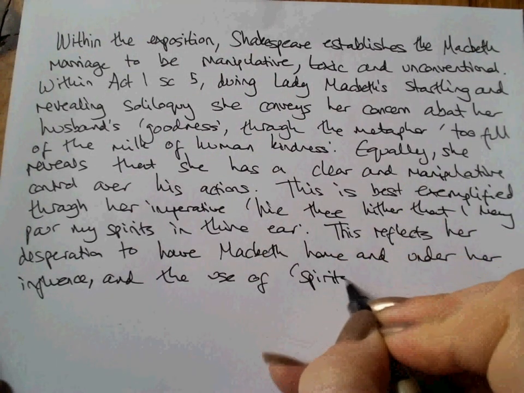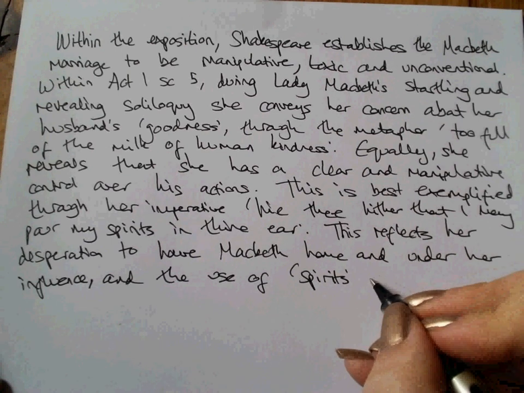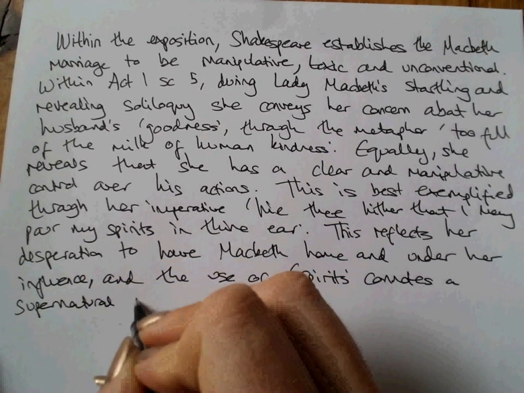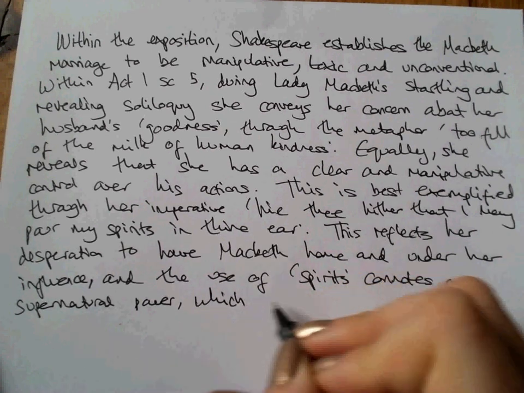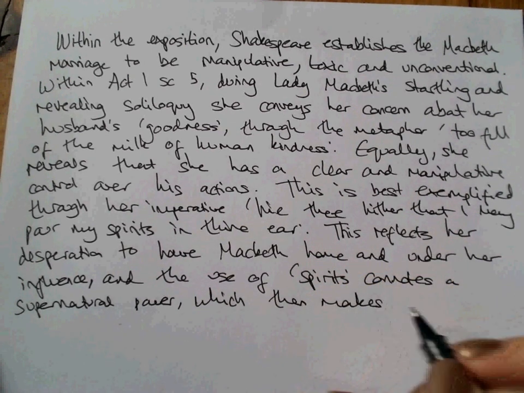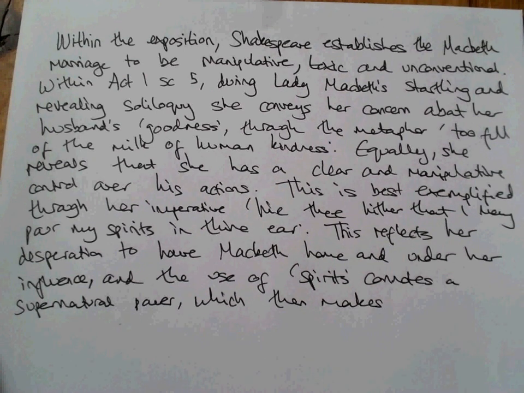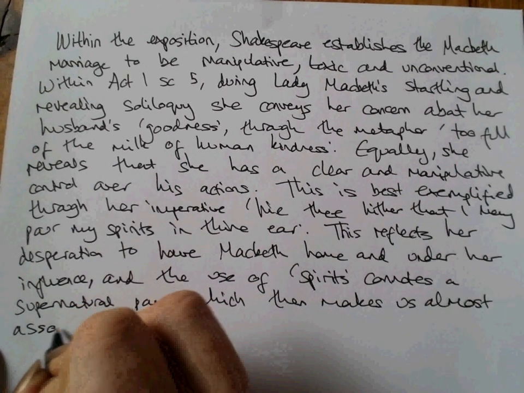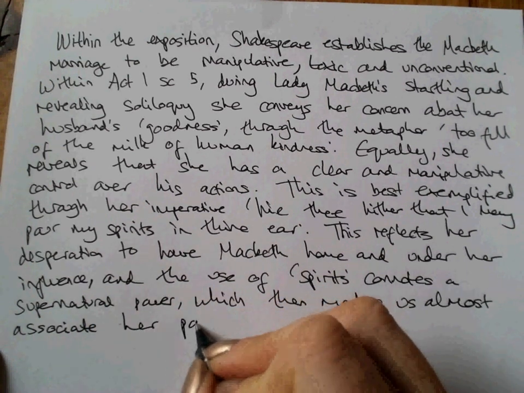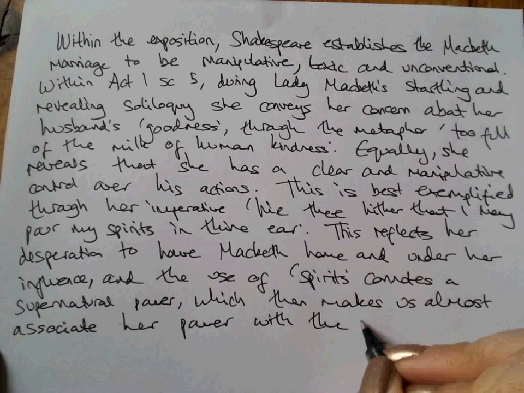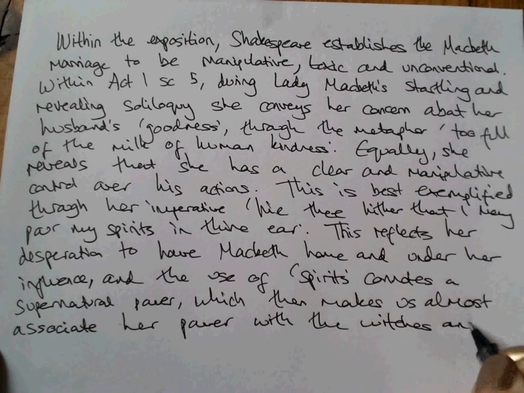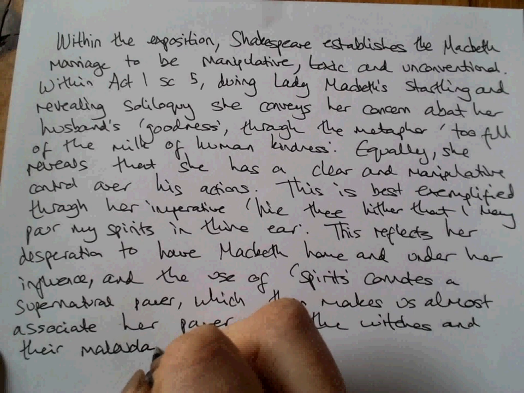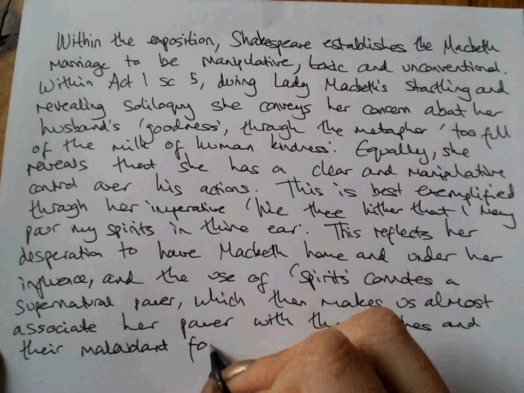The use of spirits connotes a supernatural power, which then makes audiences associate her with the witches and the supernatural power we've just seen in Act 1, Scene 3, which then makes us almost associate her power with the witches and their, I want to say evil force, but I'm going to use a better word, their malevolent force. Okay.